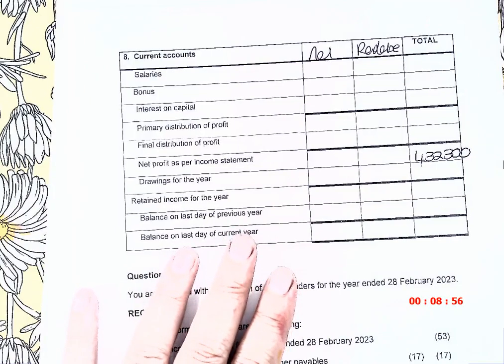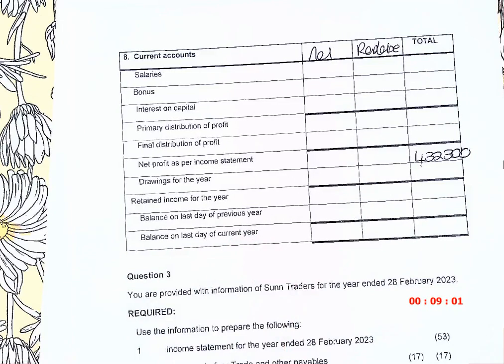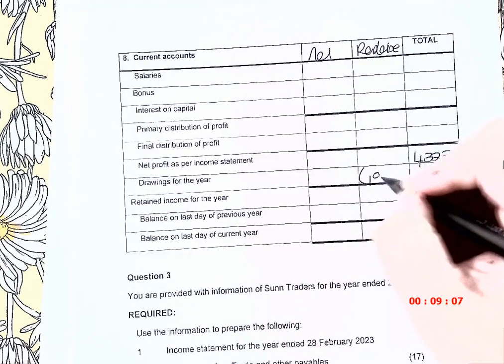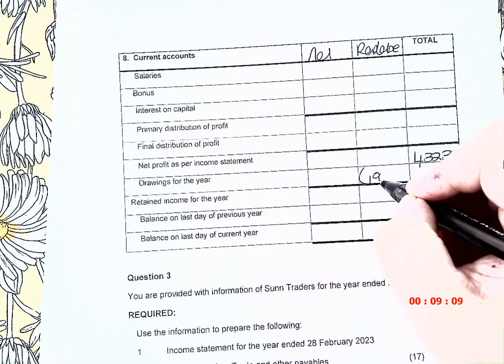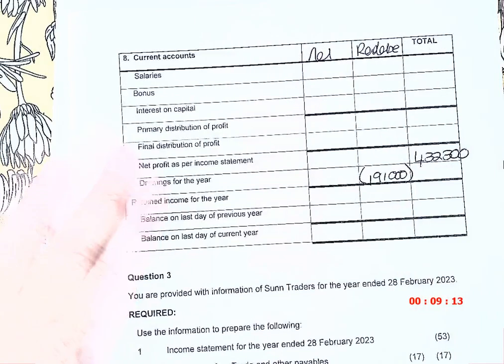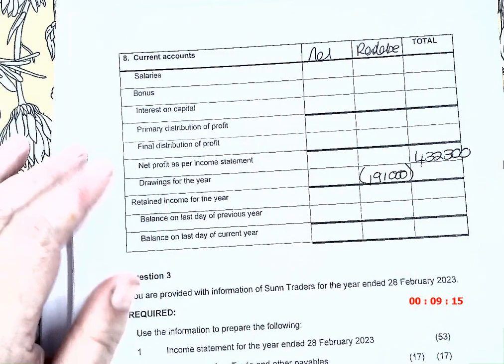So now my drawings for Radebe is going to be 186 plus 5,000. And so that will give me 191. It's like working with the living dead. Huh?